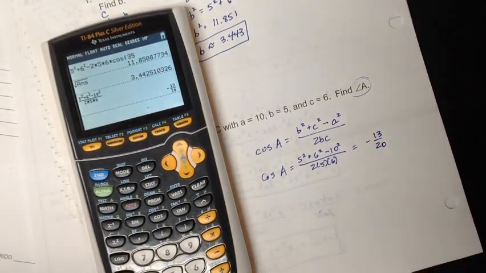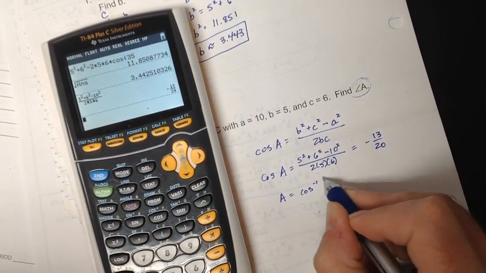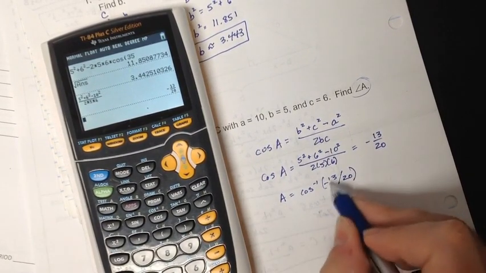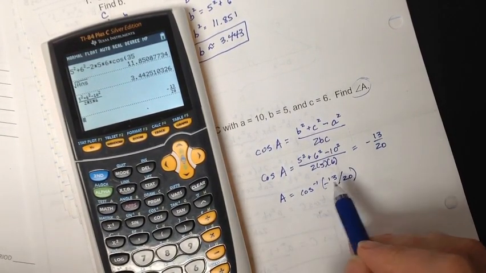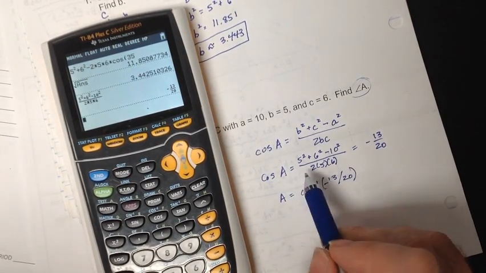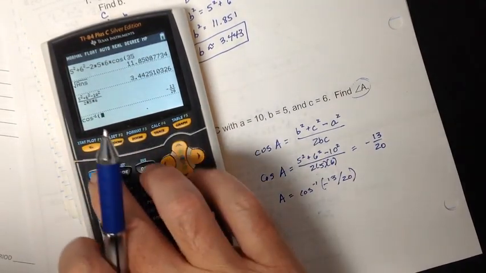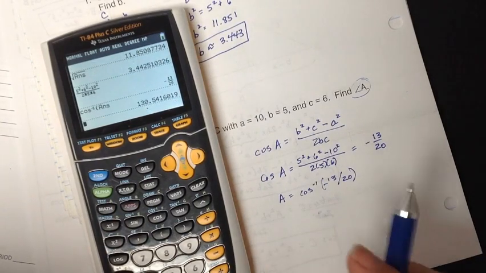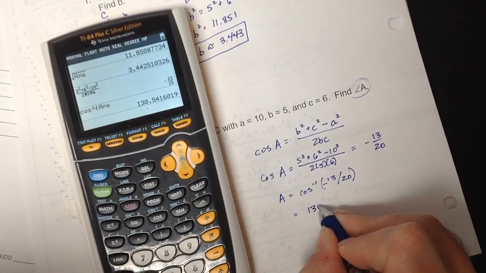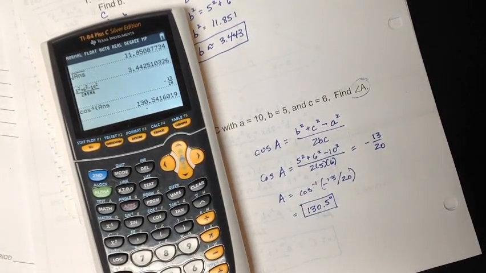All right, so I'm going to do inverse cosine of that. So the fact that my cosine is a negative value should tell you something special here. That tells you that this is an obtuse angle. It's greater than 90 degrees. It's in the second quadrant. So second cosine, second answer, and I'm getting 130.5 degrees.